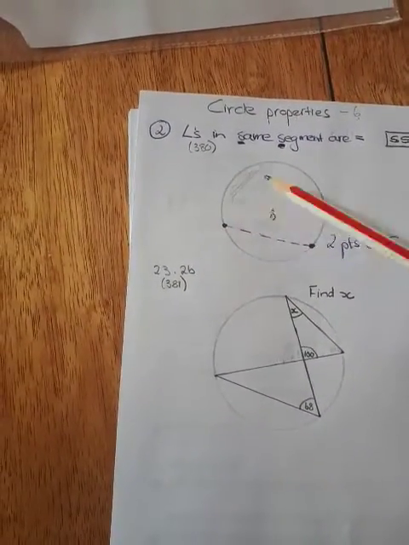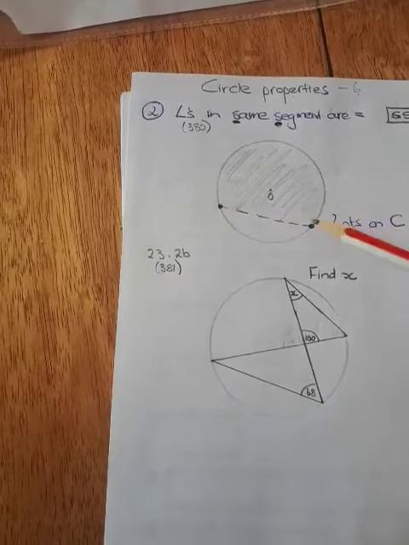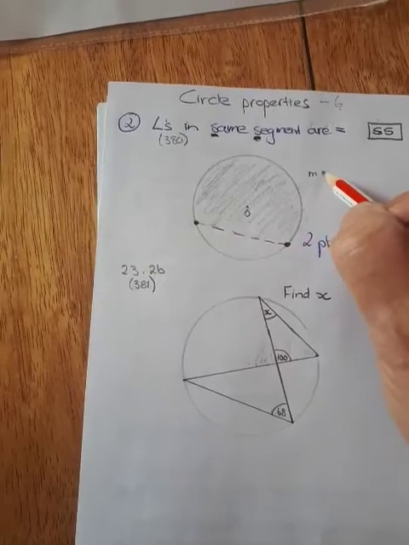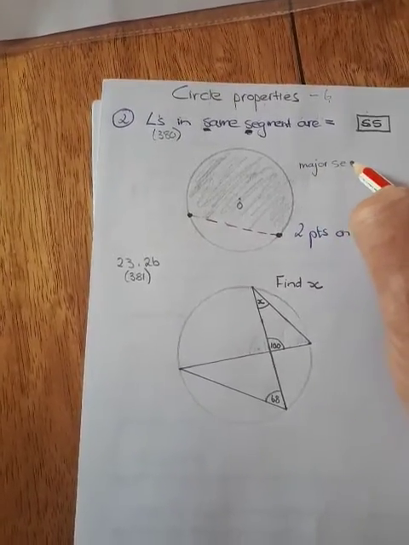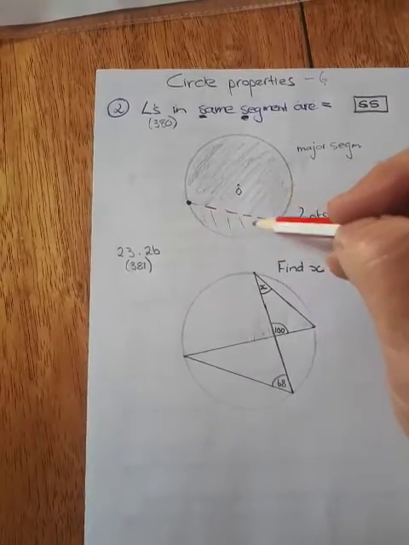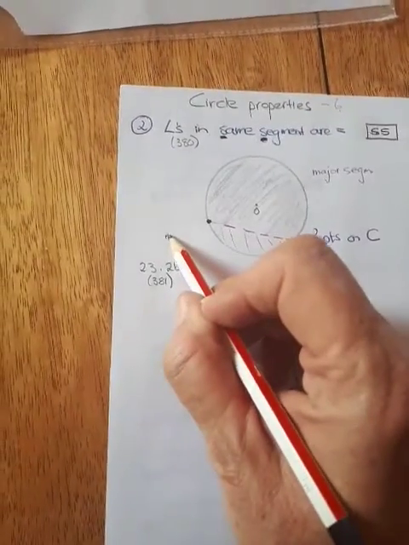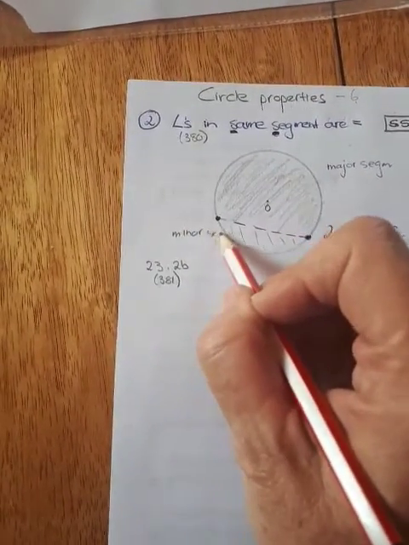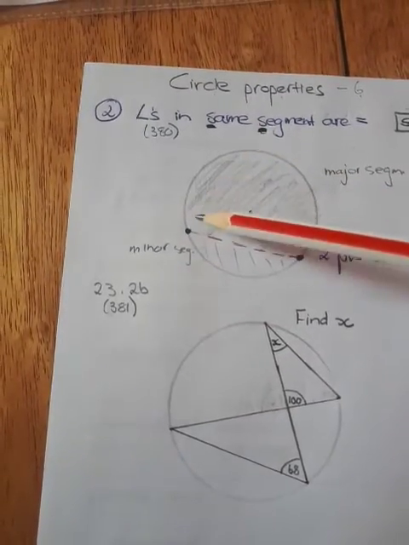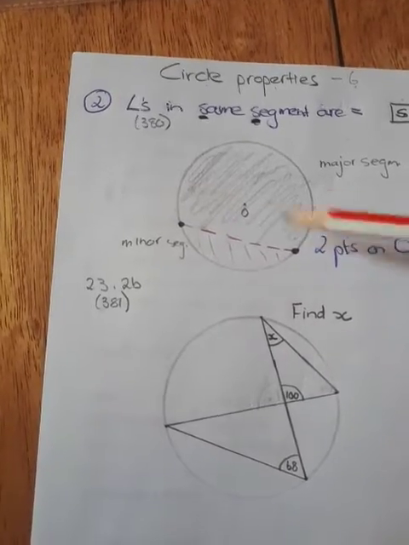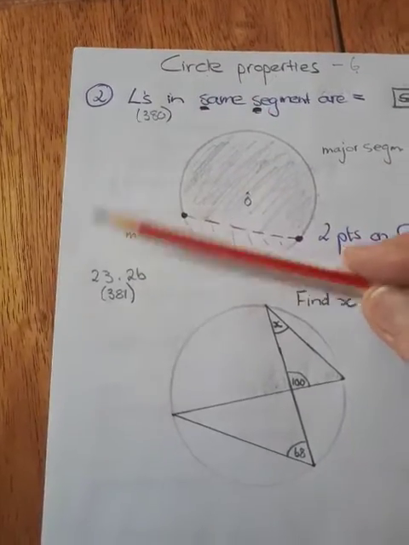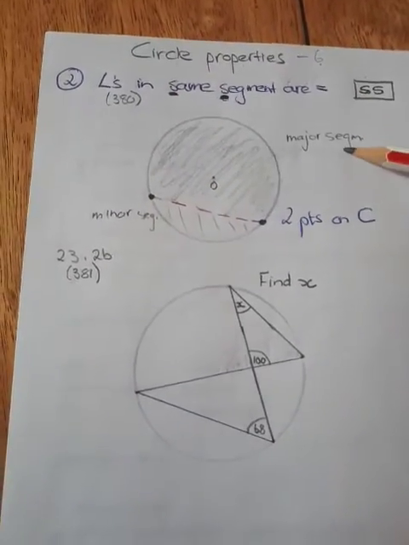So this is one segment, and we in fact call it the major segment simply because it is the largest part. And this one would be called the minor segment, because it is the smaller part. But the point I'm making is, if you have 2 points on the circumference and you join them in a straight line, you will divide the circle into 2 parts, and each of these parts is called a segment.